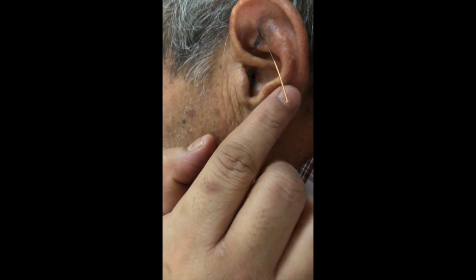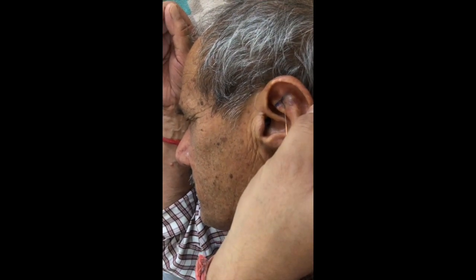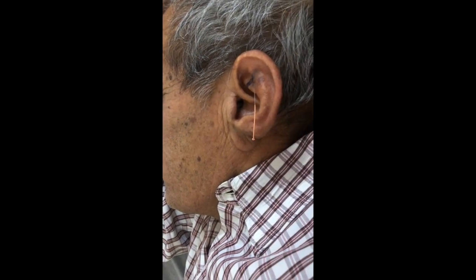We can see this is the upper part, and if I go a little down, that is the hip joint. So I have put the seeds in the lower part, that is hip joint.